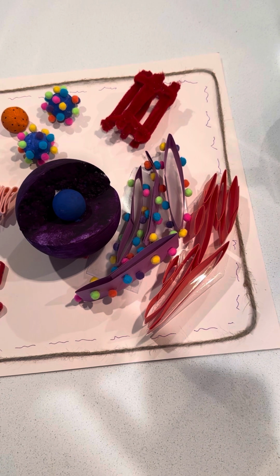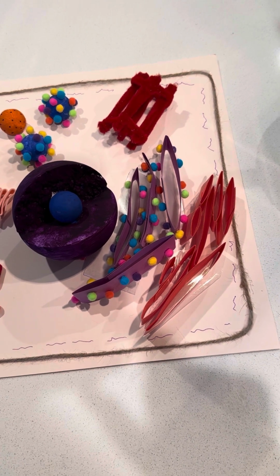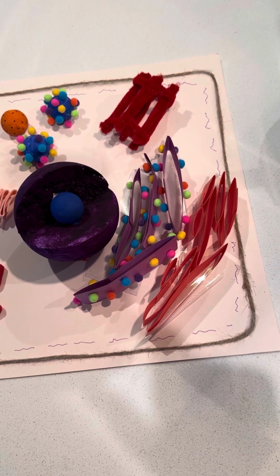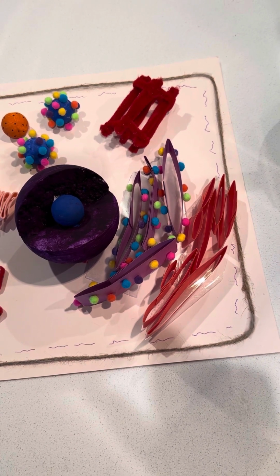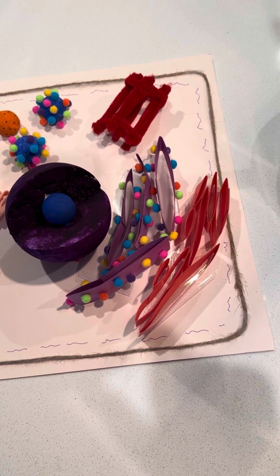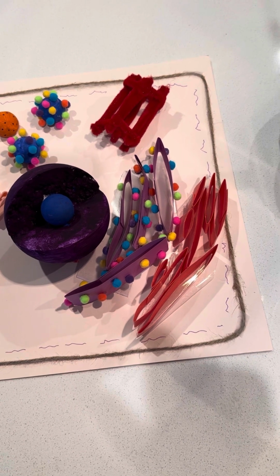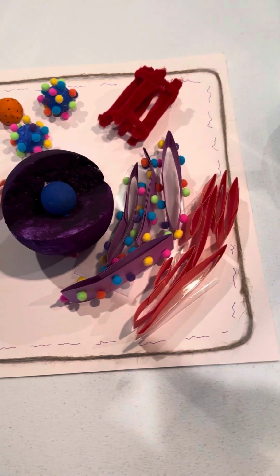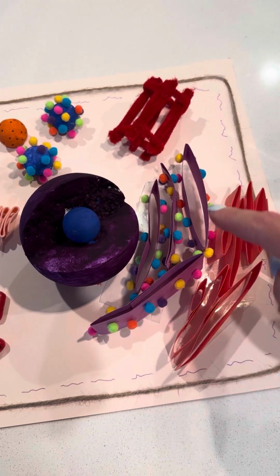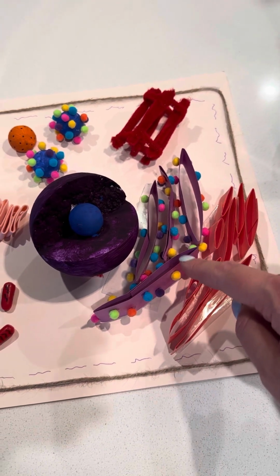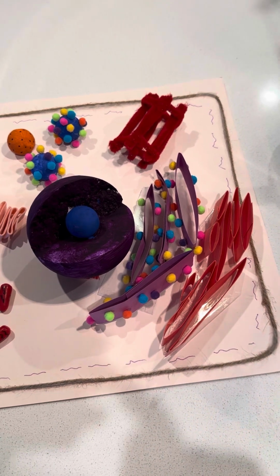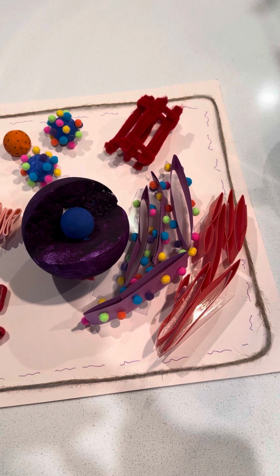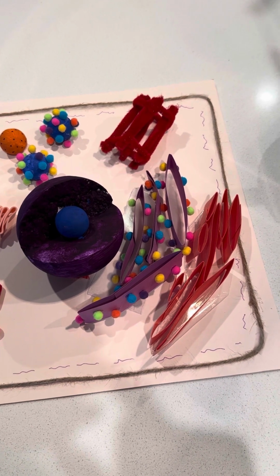The rough ER that has the ribosomes produces peptides and proteins. And then the smooth helps detoxify the cytoplasm. Okay, so moving on, we'll talk a little bit more about the ribosomes, which again are the little balls connected to the rough ER. Like I said, they're produced in the nucleolus. They read genetic material and produce the peptides and proteins.